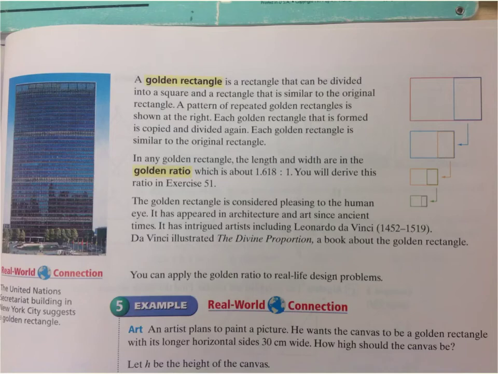It says the ratio of the golden rectangle is called the golden ratio, which is about 1.618 to 1. It also talks about how pleasing the golden rectangle is to the human eye and how it has appeared in architecture and art since ancient times, and Leonardo da Vinci, who by the way lived to be 67 years old back in the late 1400s and early 1500s.